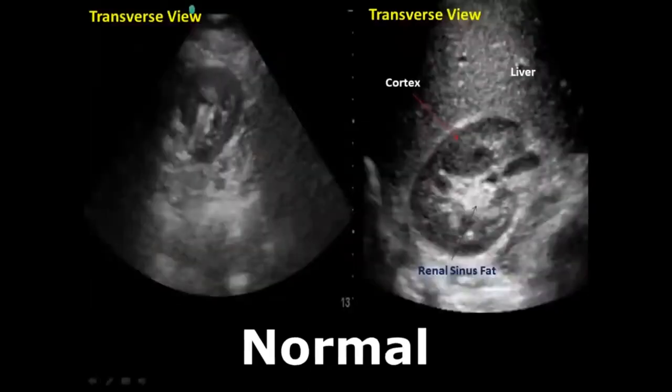Next view is the transverse view. It is a cross-sectional image of the kidney, and in the right image we can see it more clearly. We have the cortex and the renal sinus very well visualized, and above them is the liver. And here we can see some of the renal pyramids, and we can also see the renal pelvis.